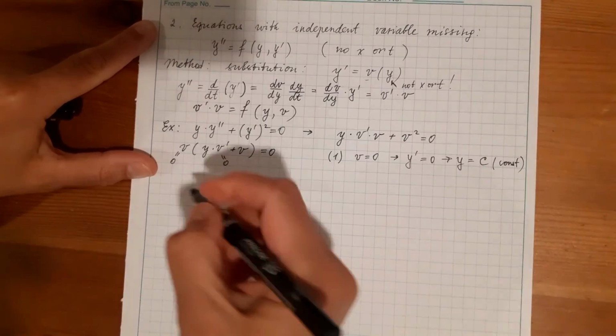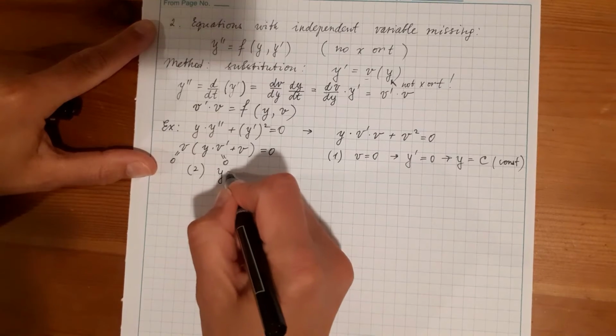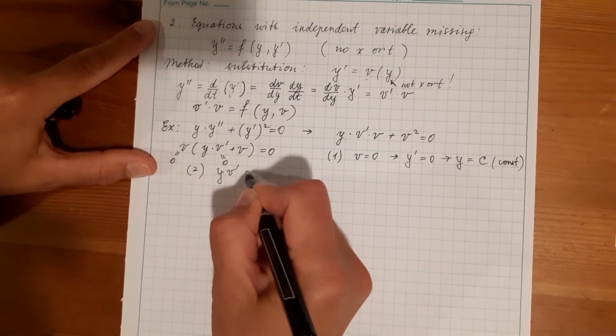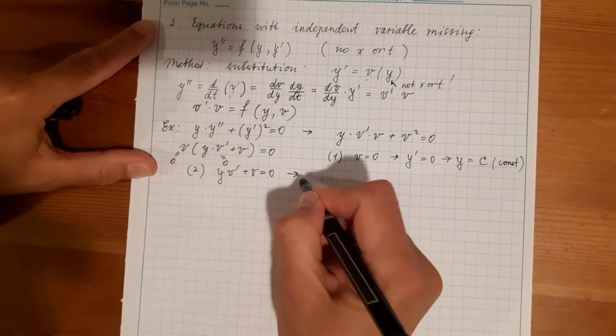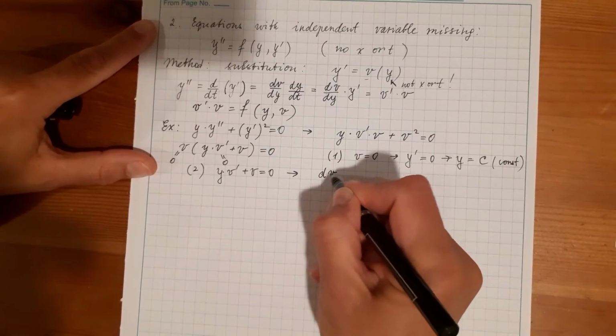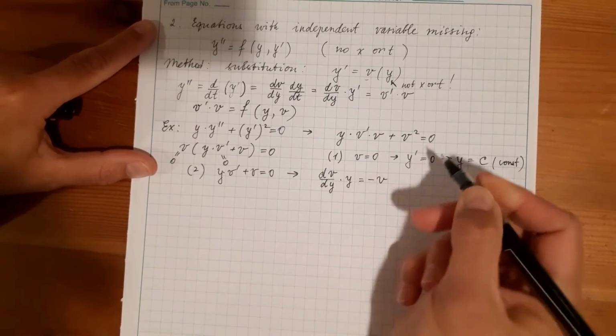Okay, we'll solve the first one. The second one, number 2, we're going to have y v prime plus v equals 0. Here I can do separation of variables, right? dv dy by y equals negative v.